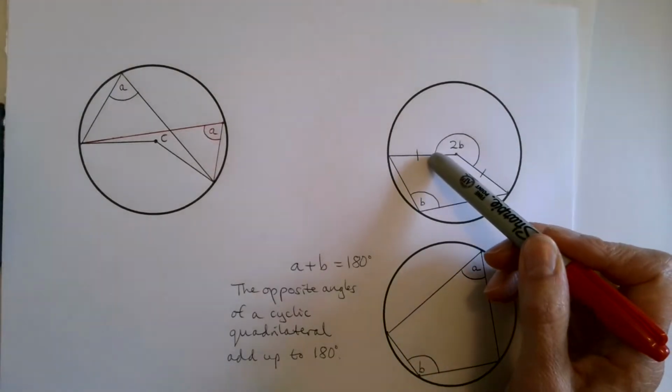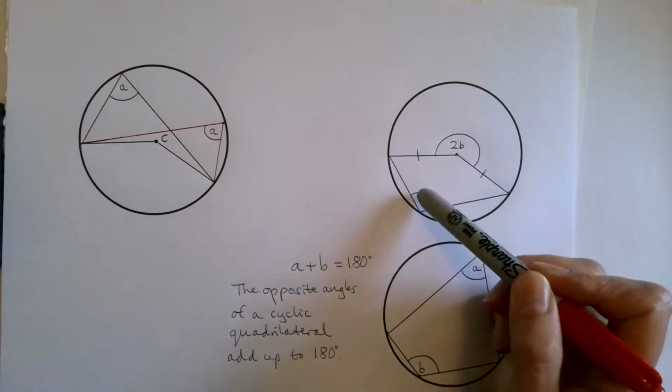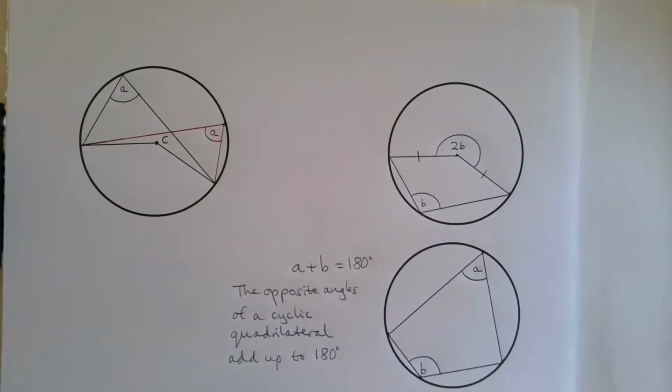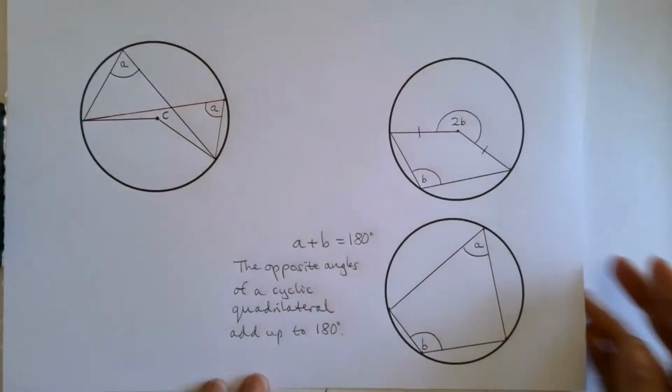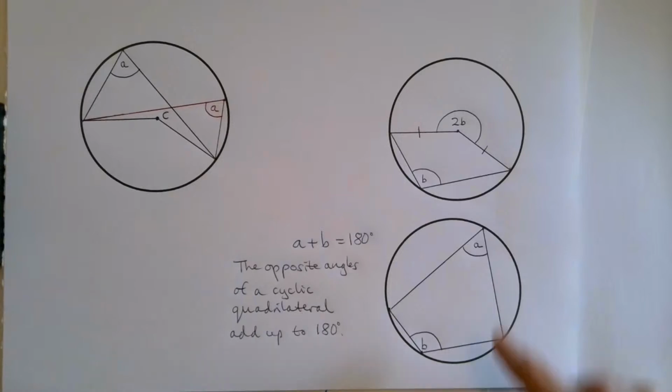We have got the angle at the centre being twice the angle at the outside on the circumference. And because that happens, then the two angles A and B must add up to 180 because the angle at the centre is 360. So that's what we've got happening down in this example here. This angle plus this angle add up to 180. And the way to say that is that the opposite angles of a cyclic quadrilateral add up to 180 degrees.